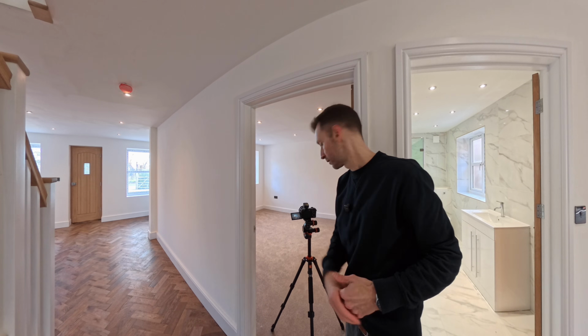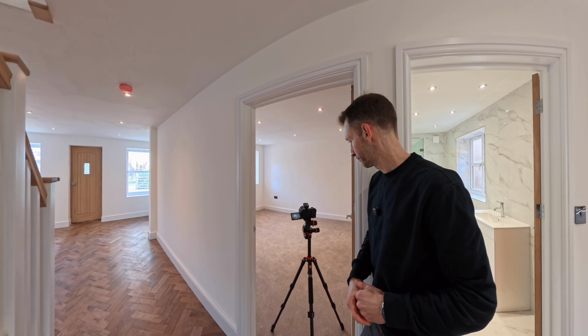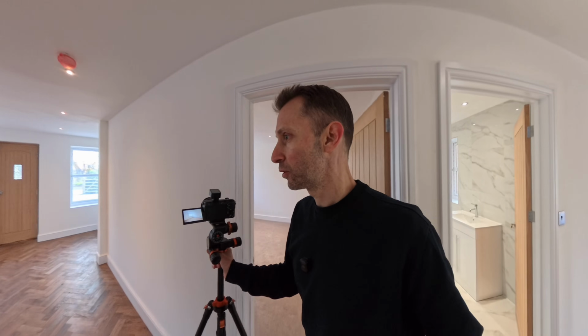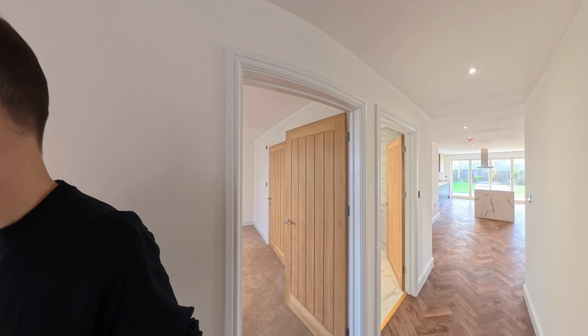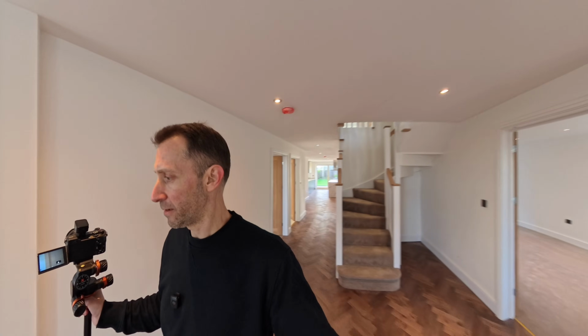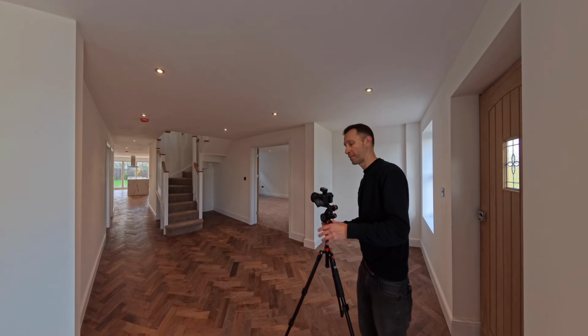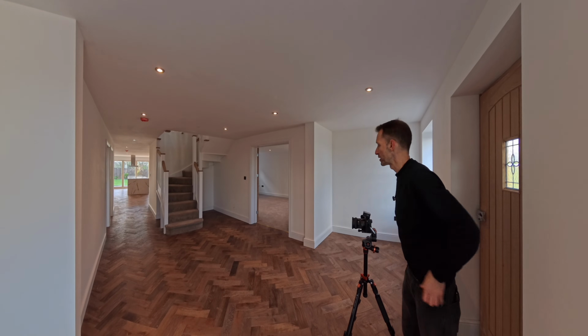Click the shutter, and that's it. There we go. So now we're going to move around here to the hallway, and we'll come to the front first here. And as you can see, a nice big entrance hall in here. So we're going to make sure we get all this.